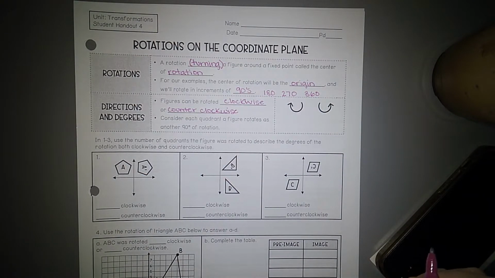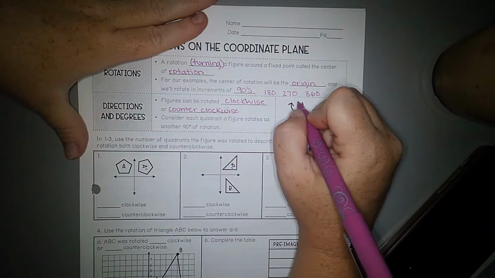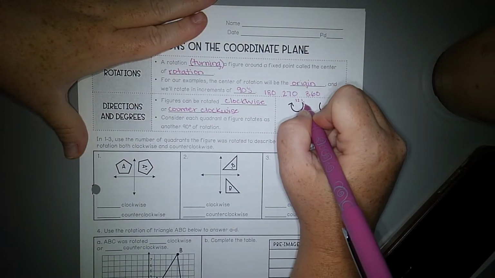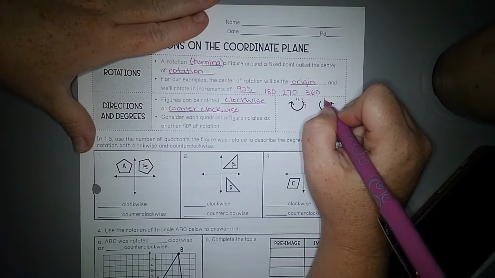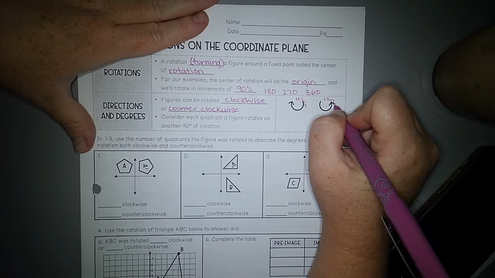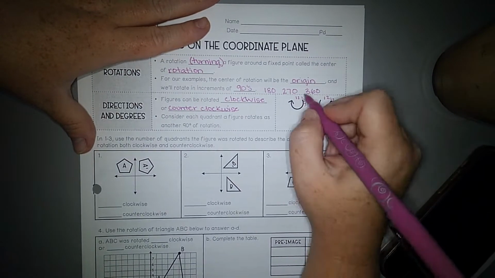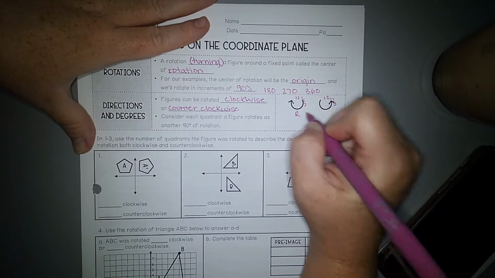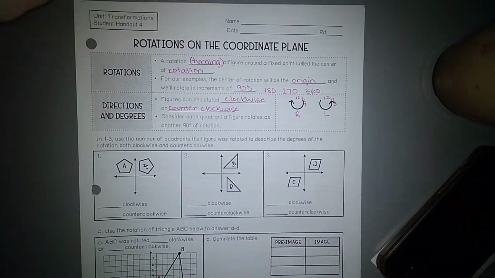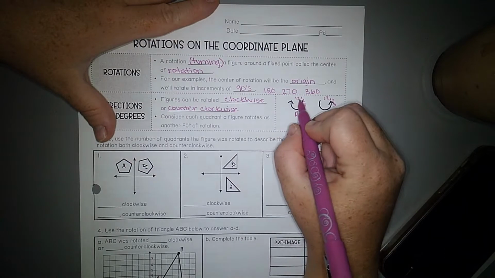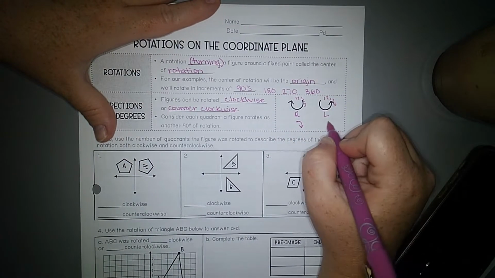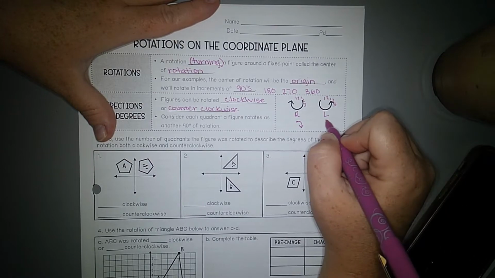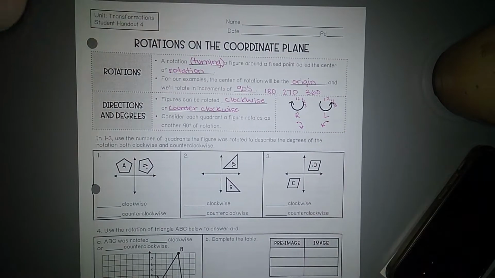So clockwise is the way the clock moves. So if this is 12, we have 1, 2, 3, and see how it's moving in the same direction the clock does? Or counterclockwise moves in the opposite way. So clockwise is kind of like turning to the right, counterclockwise turning to the left. So if I start here, I'm going to go this way. That's right. Start here, counterclockwise, backwards, left.